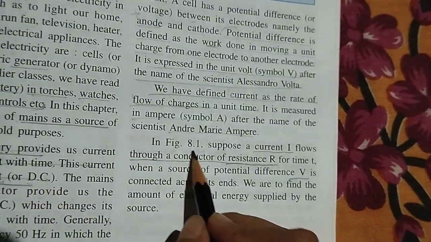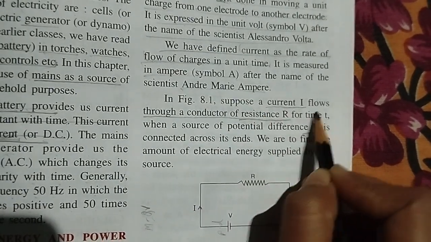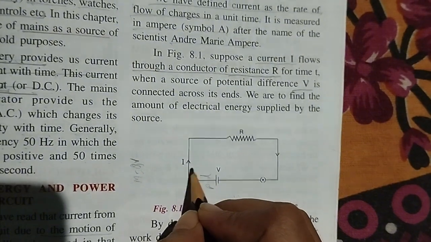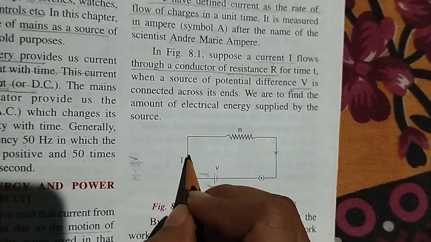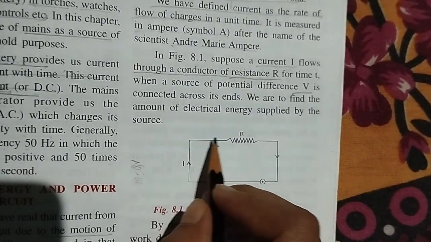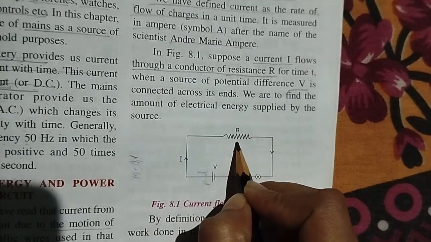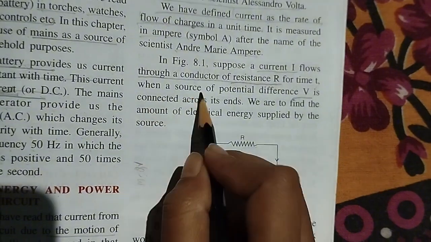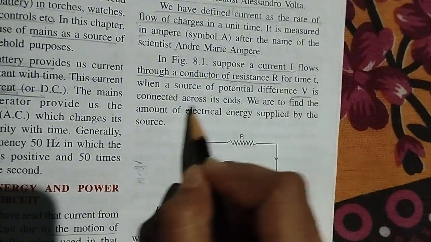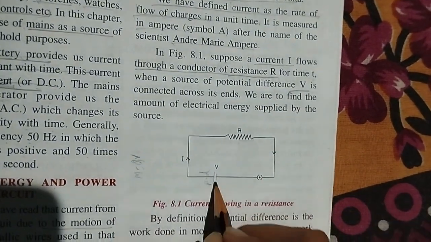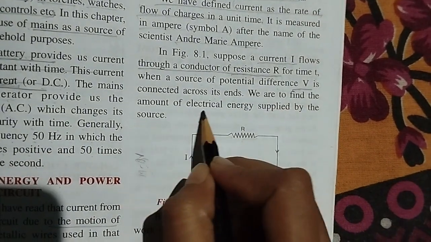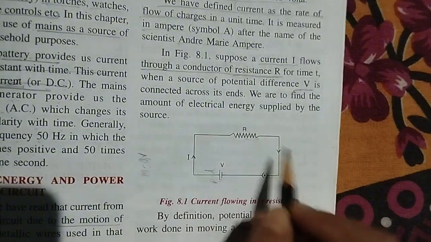In figure 8.1, suppose a current I flows through a conductor of resistance R for time t, when a source of potential difference V is connected across its ends. We are to find the amount of electrical energy supplied by the source.